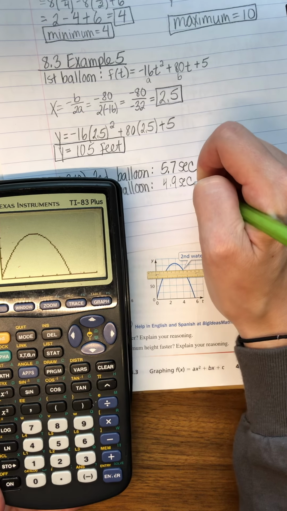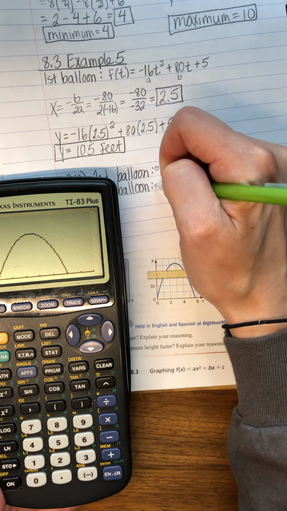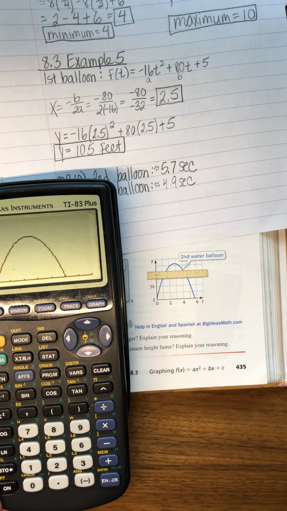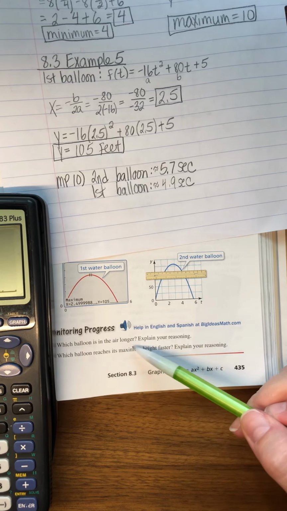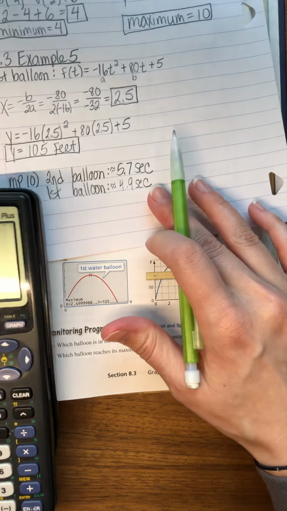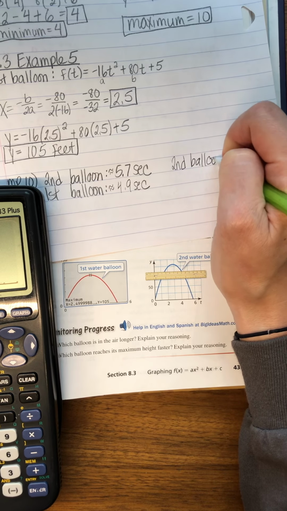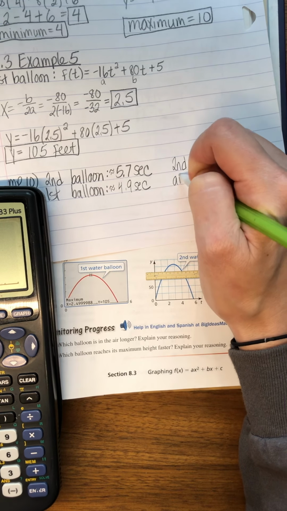And again, these are just approximations, so we can even put the approximately equal to symbols in front of here. So which balloon is in the air longer? That means that the second balloon is in the air longer.